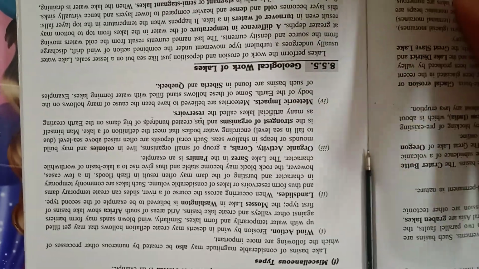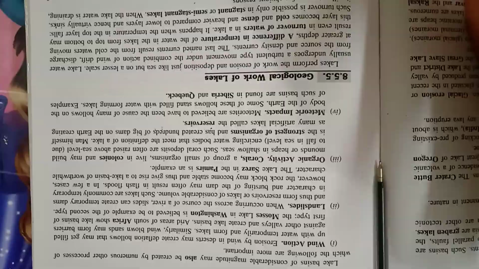Man himself is the strongest of organisms and has created hundreds of big dams on the earth, creating as many artificial lakes called reservoirs. And meteoric impact: meteorites are believed to have been the cause of many hollows on the body of the earth, and some of these hollows stand filled with water, forming lakes. Examples of such basins are found in Siberia and Quebec.